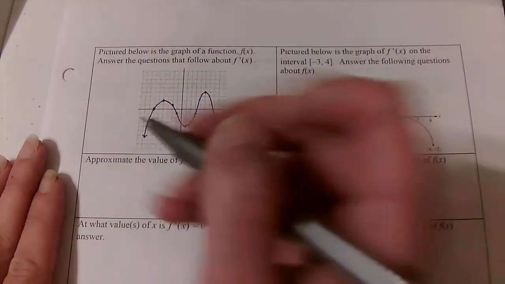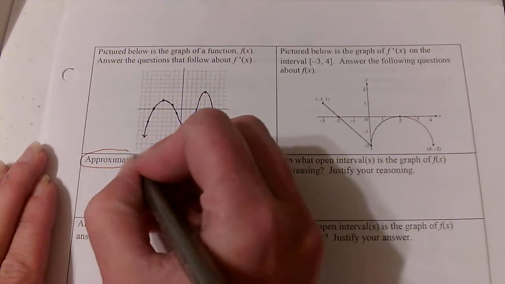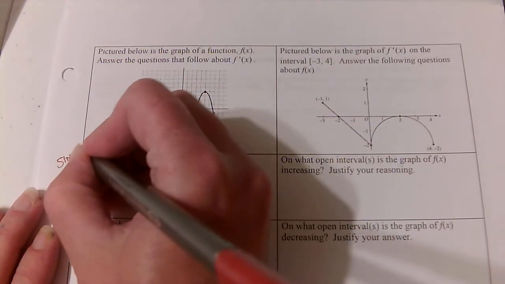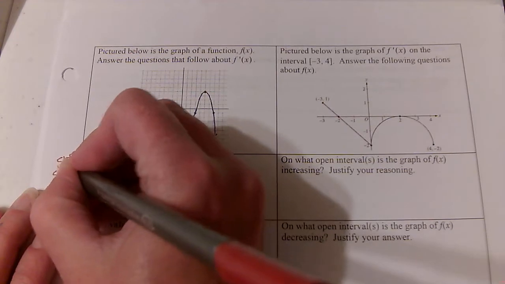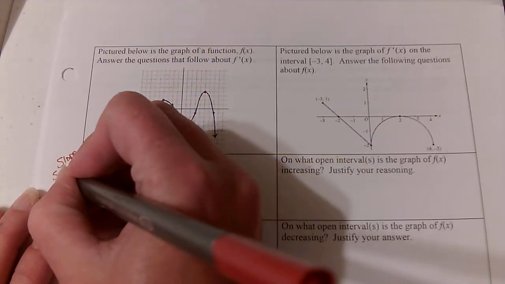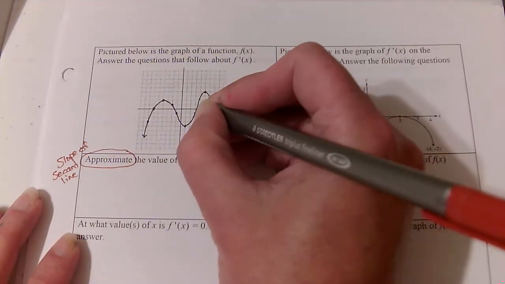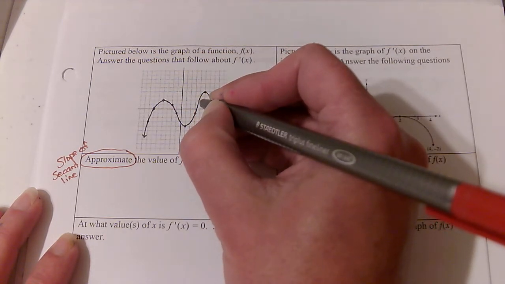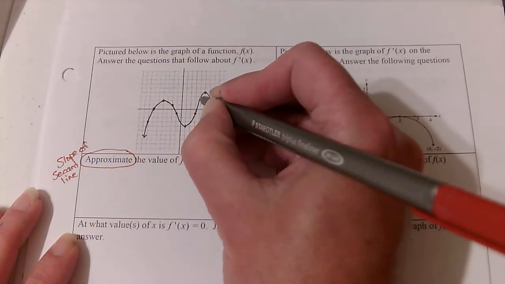So when you see those words approximate, think slope of secant line. We're at 4, so when x is 4, it's right here.